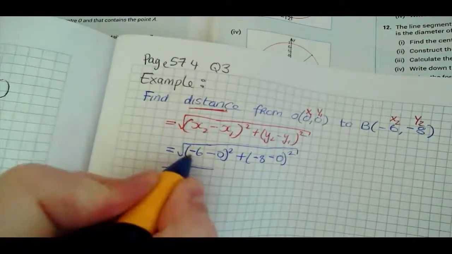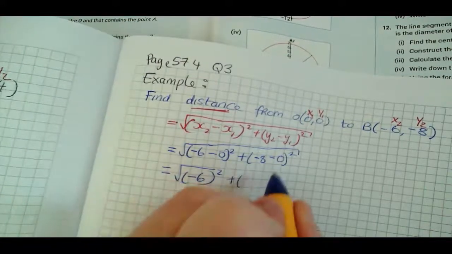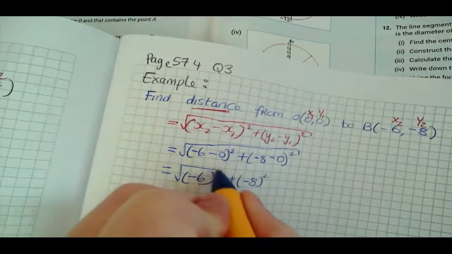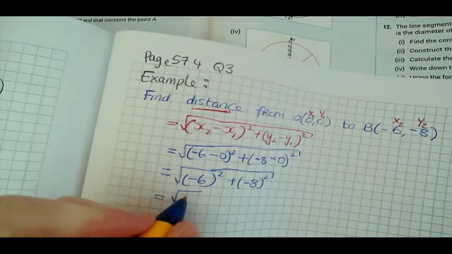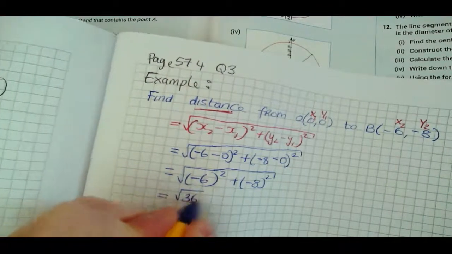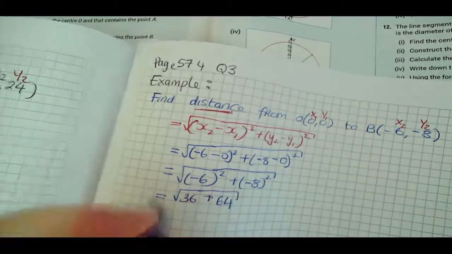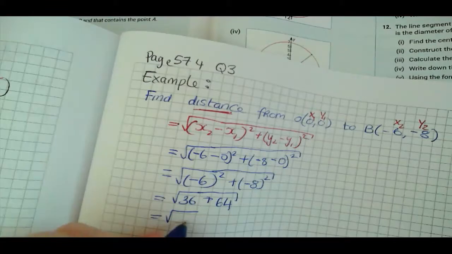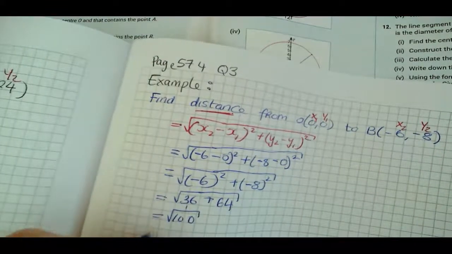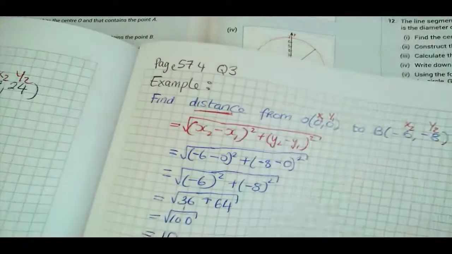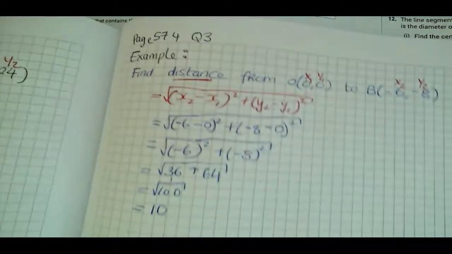So minus 6 then minus 0 is just minus 6 to be squared, plus minus 8 minus 0 is minus 8 to be squared. So minus 6 squared is 36, plus minus 8 squared is 64. 36 then plus 64 is 100. So the square root then of 100 is 10. So the distance is 10 units.